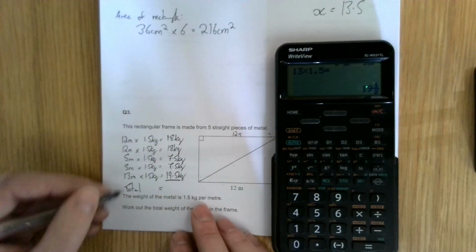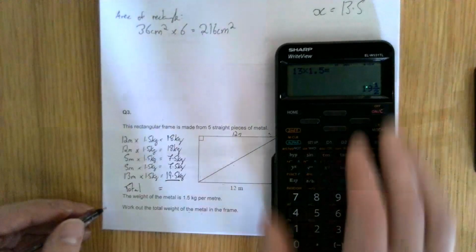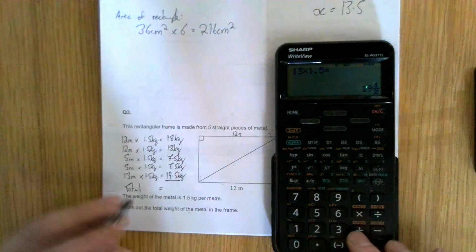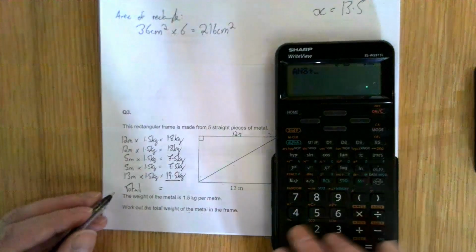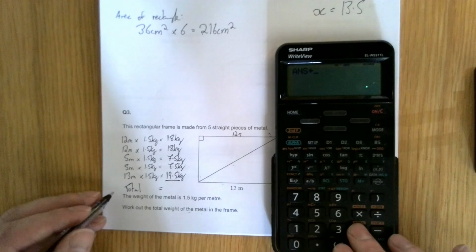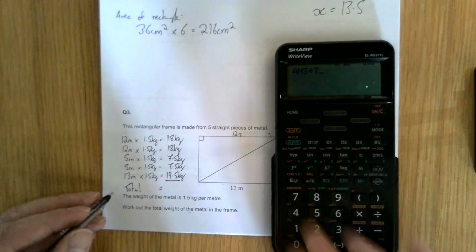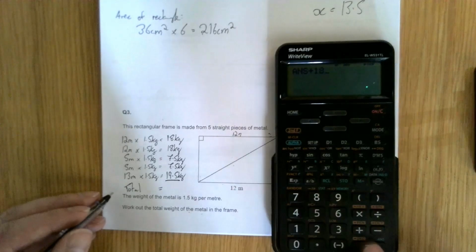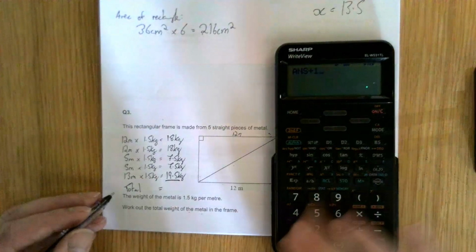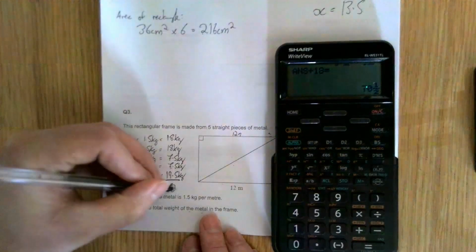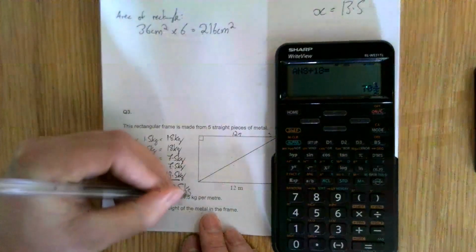Showing all your workings, you're picking up marks the whole time. Finally, let's add these together. So we got the 19.5 plus 7.5 plus another 7.5 and 2 18s we have. So altogether it's 70.5 kgs.